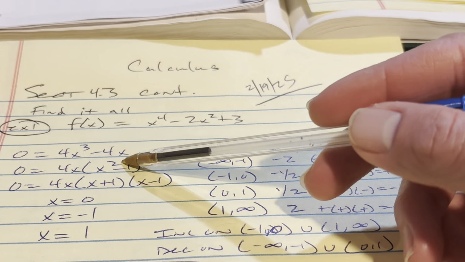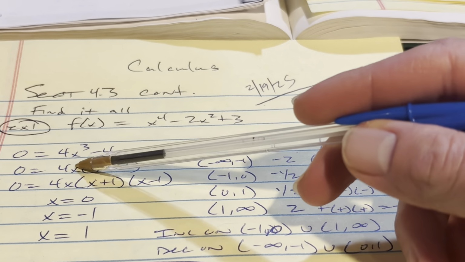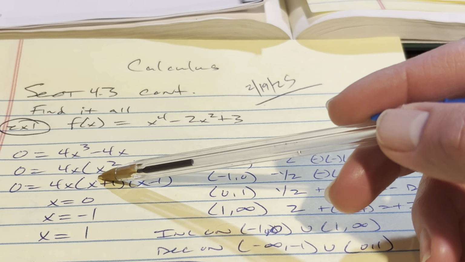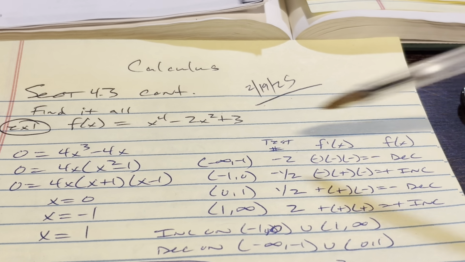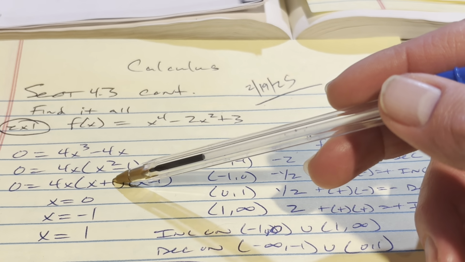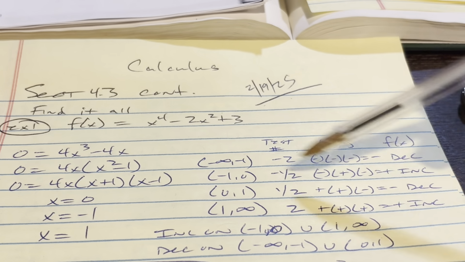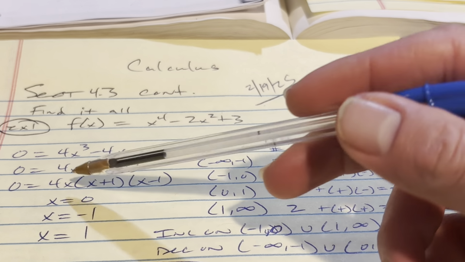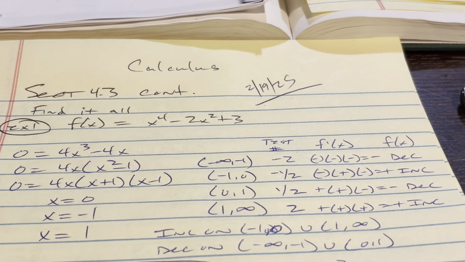Now, technically, you can do this because if you square it, you always get a positive. But I chose this bottom one. That's fine. A negative times a negative is a negative, so it's decreasing. A negative times a positive times a negative is a positive, so it's increasing. A positive times a negative is a negative, so it's decreasing. And a positive times a positive times a positive is a positive, and that's increasing. It's increasing on -1 to 0, union 1 to infinity. It's decreasing on -infinity to -1, union 0 to 1.